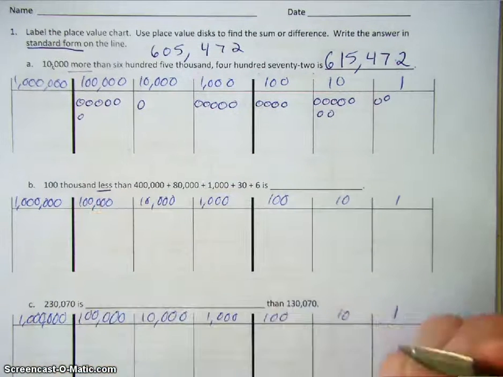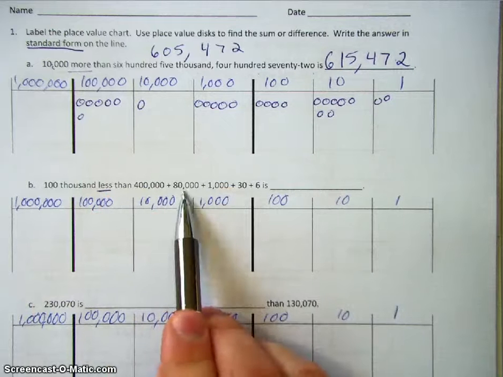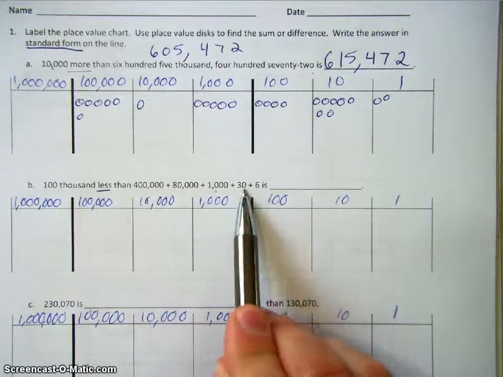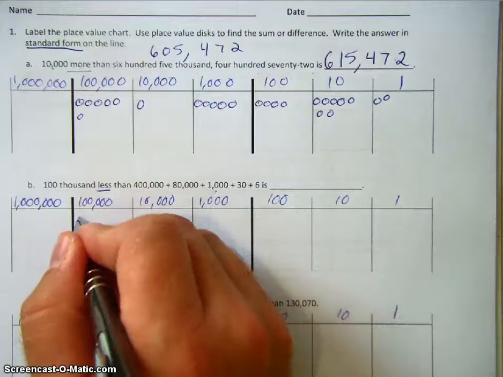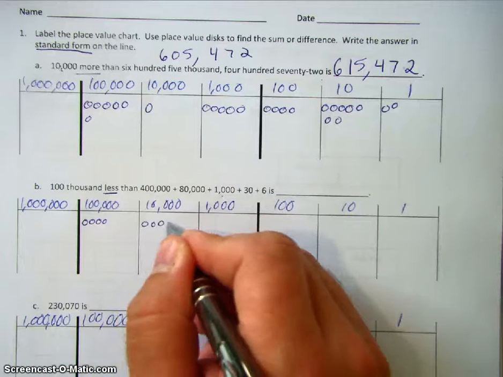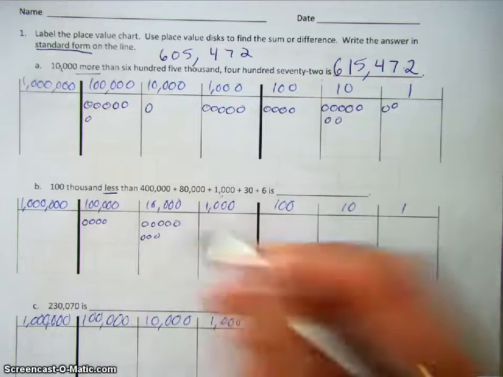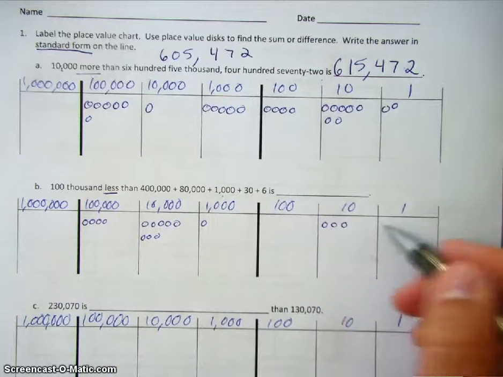Moving on to our next one, we see we have 100,000 less. So now we need to subtract. Then 400,000 plus 80,000 plus 1,000 plus 30 plus 60. So this time we've got it in expanded form. So 400,000s, we have 8 10,000s, we have 1,000, 3 tens, and then 6 ones.